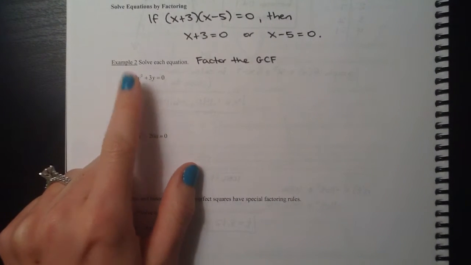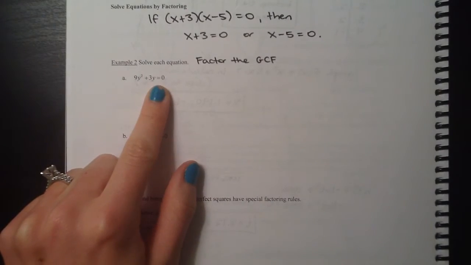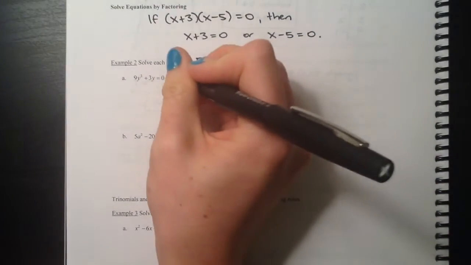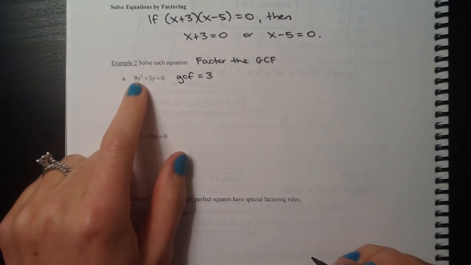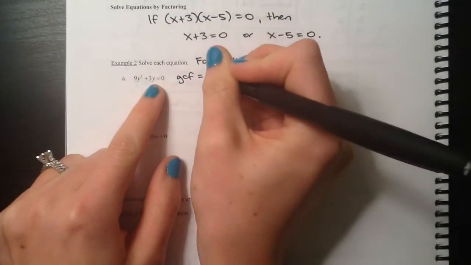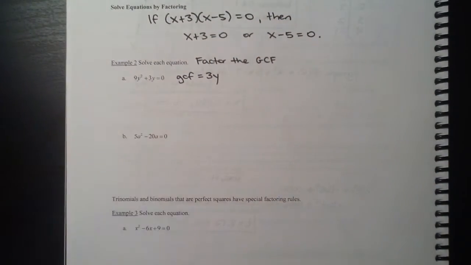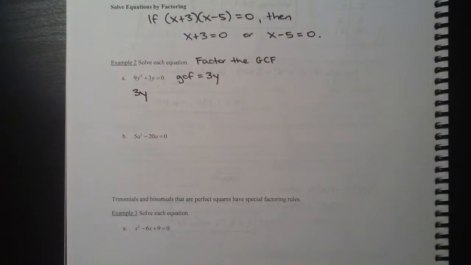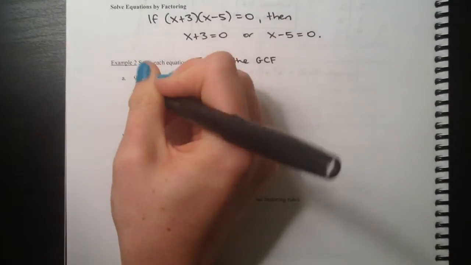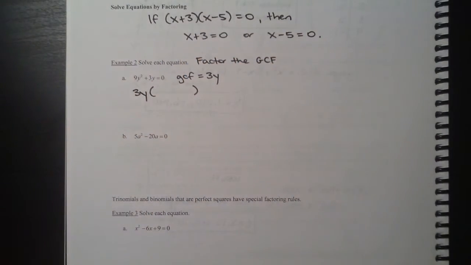Over on the left-hand side, I have a 9y squared, and I have a 3y. 9 and 3 are both multiples of 3, so I know that my GCF is a 3. Then here I have 2 copies of y, and here I have 1 copy. So in common, they have 1 copy. Factoring out the GCF works like undistributing. I take it out, and then in parentheses, you're going to have what's left over.